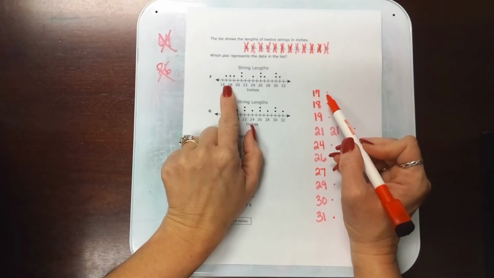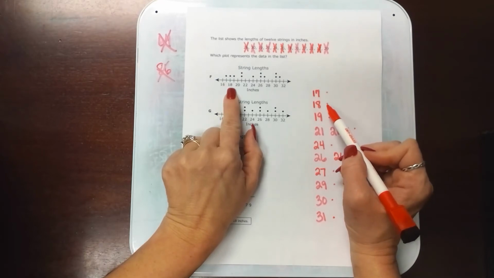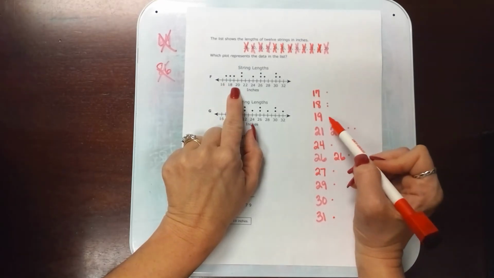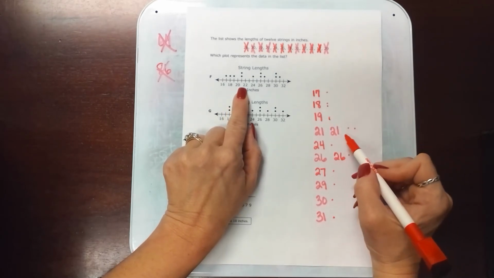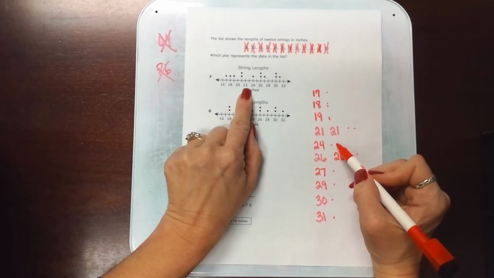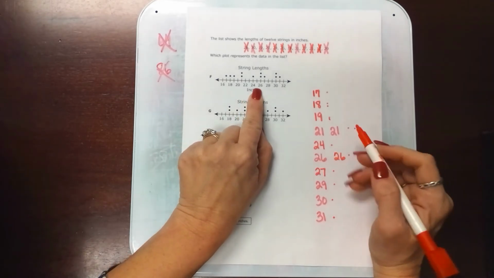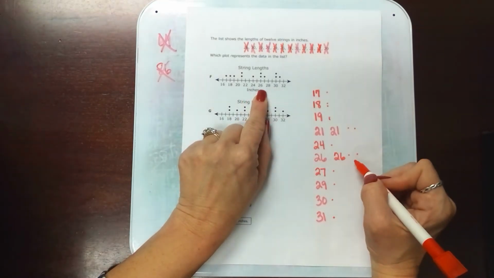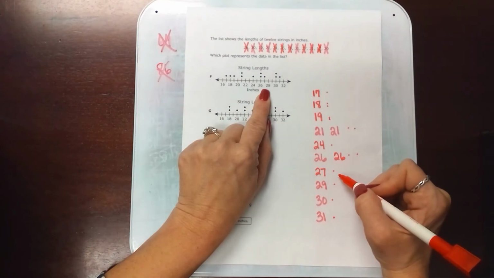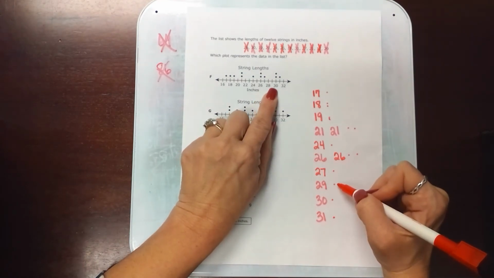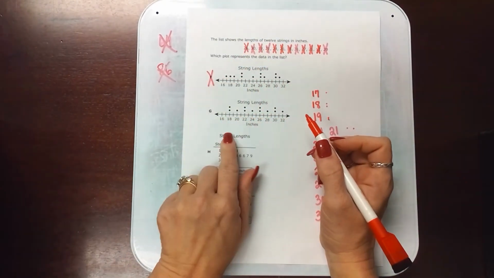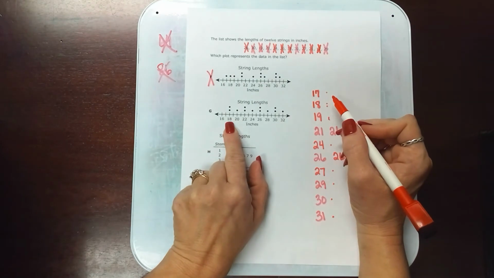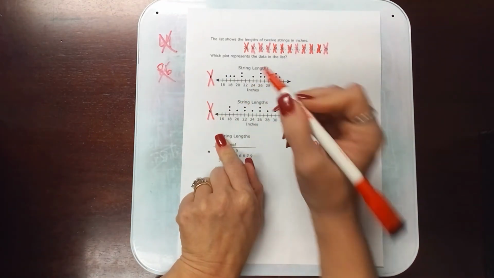So 17 has 1, that's correct. 18 has 1, that's correct. 19 has 1, that's correct. 20 has none. 21 has 2. 22 has none. 23 has none. 24 has 1. 25 has none. 26 has 2. 27 has 1. 28 has none. 29 here should have 1, and it does not, so we're going to get rid of it. All right, it starts at 18, and I know 17 has 1, so that can't be it.